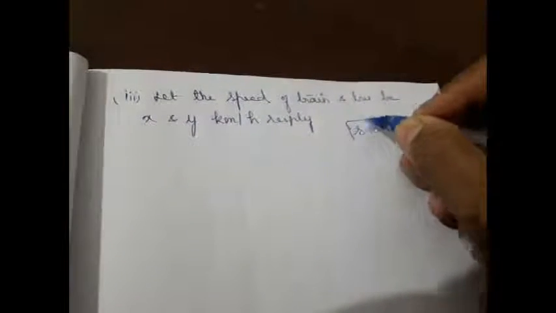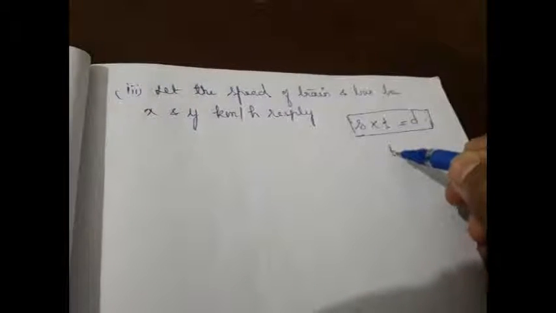So let us make our assumption: let the speed of train and bus be x and y km per hour respectively. Now we know the relation between speed, time and distance. What is it? Speed into time will give you the distance covered, right? But here in the question, we are talking about the time taken. So how will you find the time taken? Time taken is distance covered by speed. Time is distance by speed. So we are going to use this formula here.